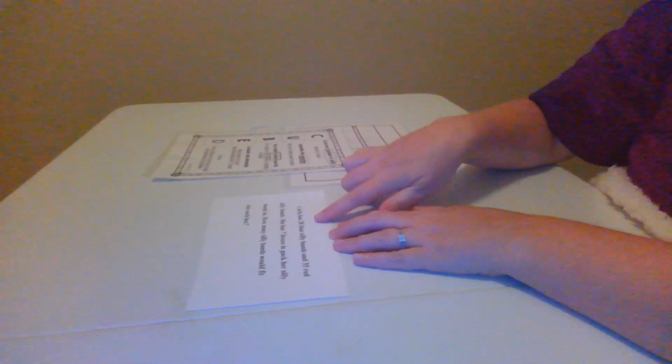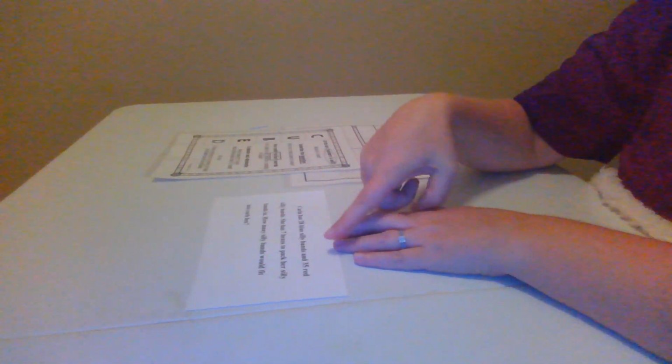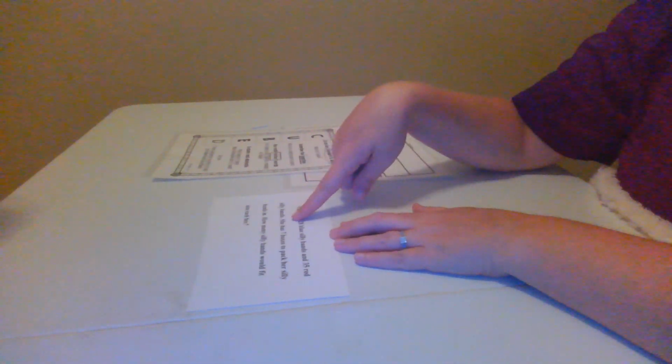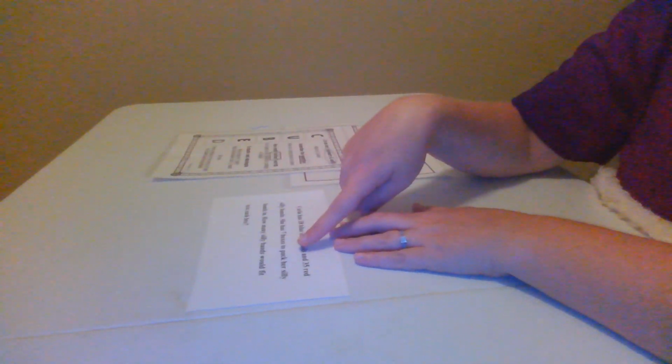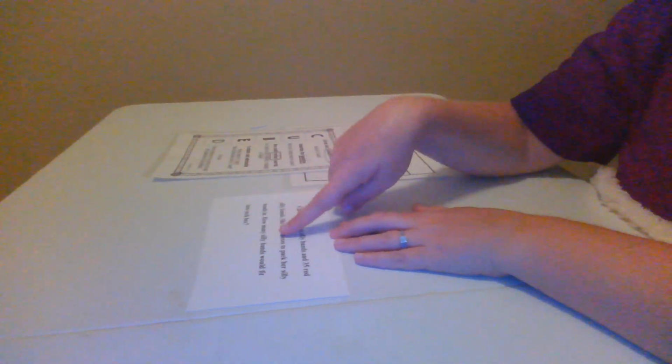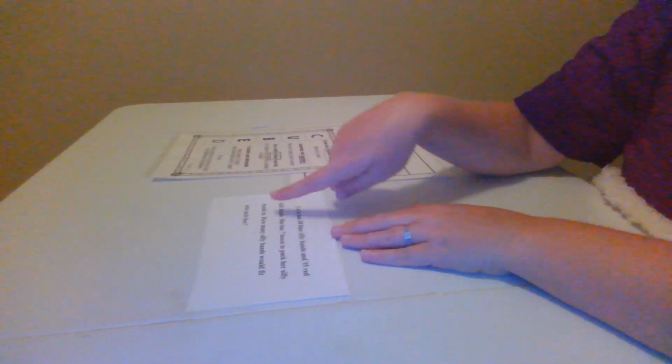Carla has 28 blue and 35 red cinnamon. She has 7 boxes to pack her cinnamon in. Good. How many cinnamons would fit into each box?